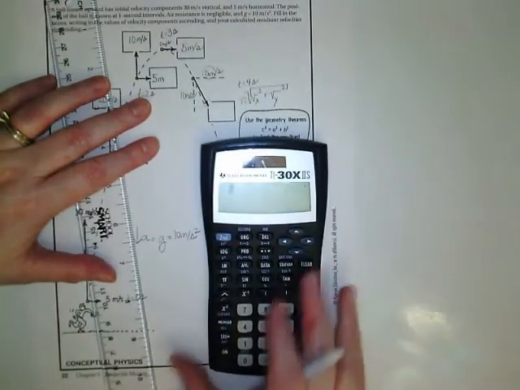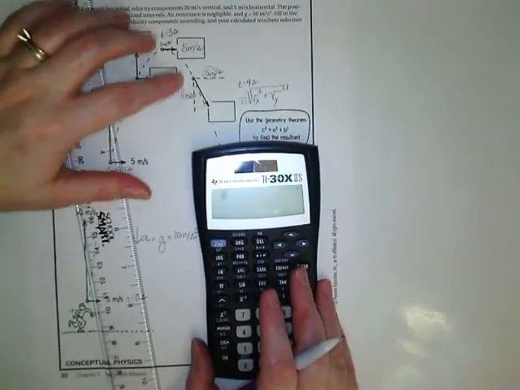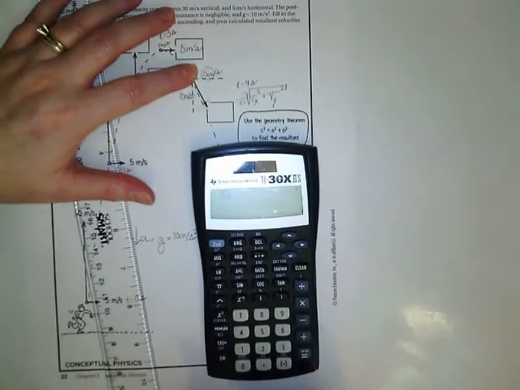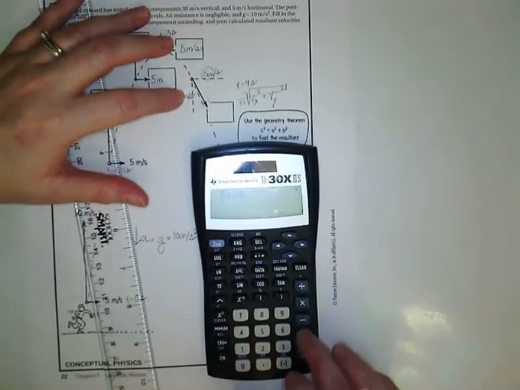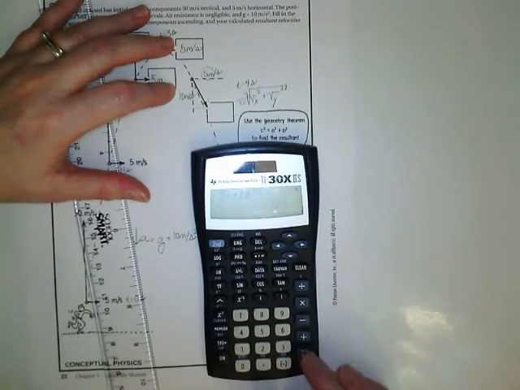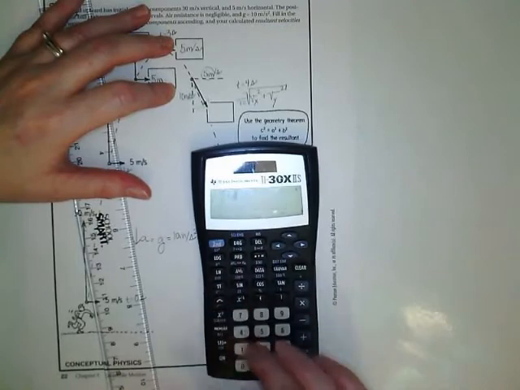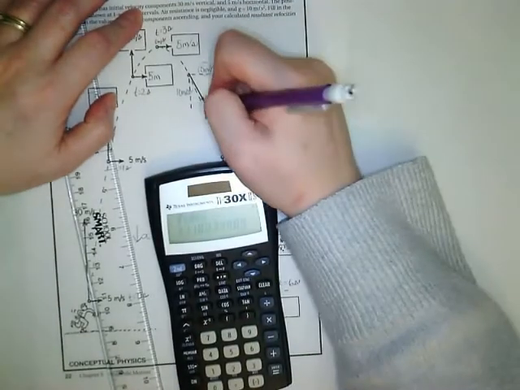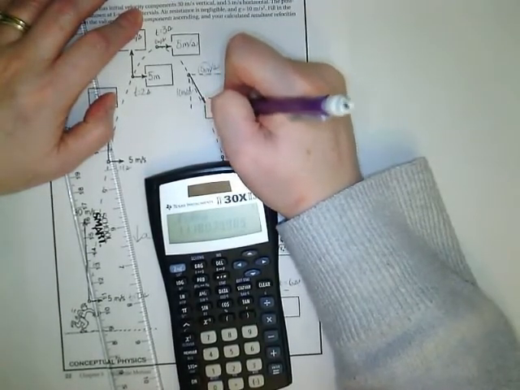For this one, my x direction is 5, and I have to square it. My y direction is 10, I have to square it, and then I need to take the square root of that. Let's just use one decimal, so I get 11.2 meters per second.